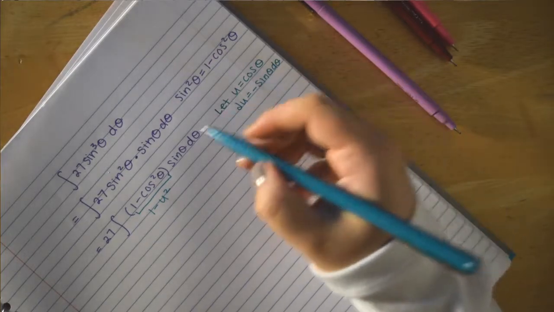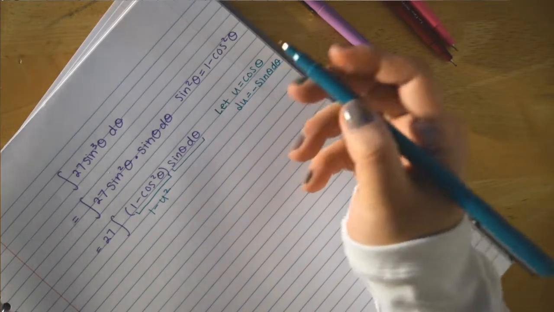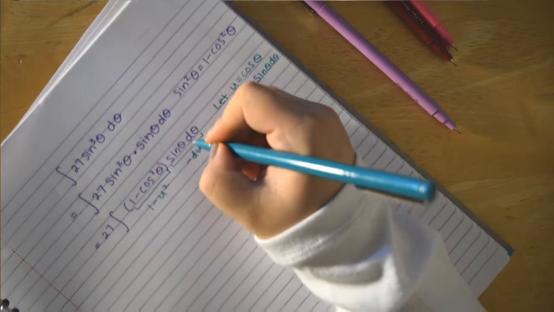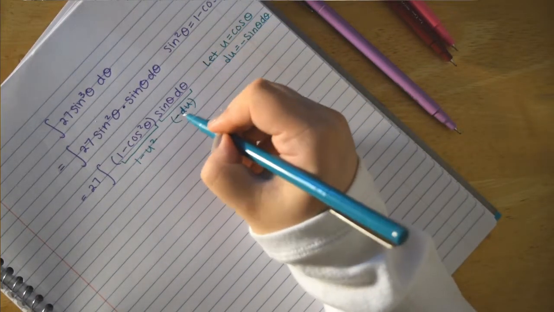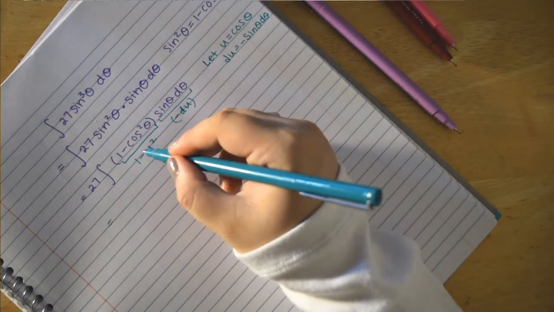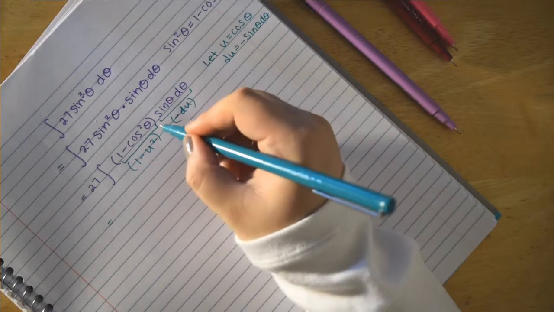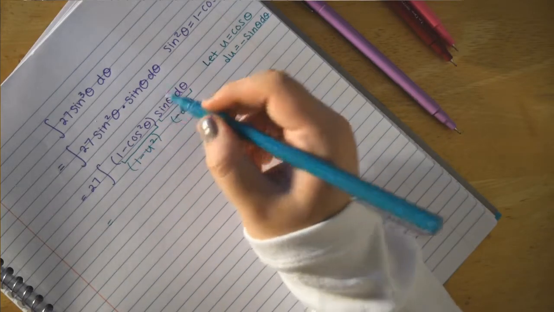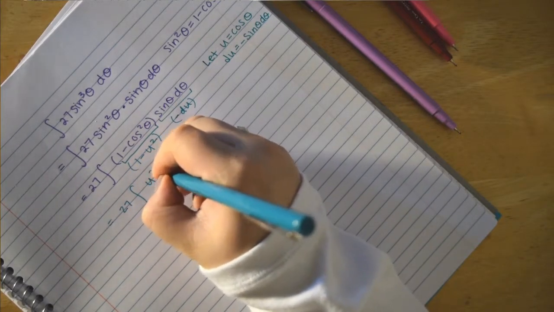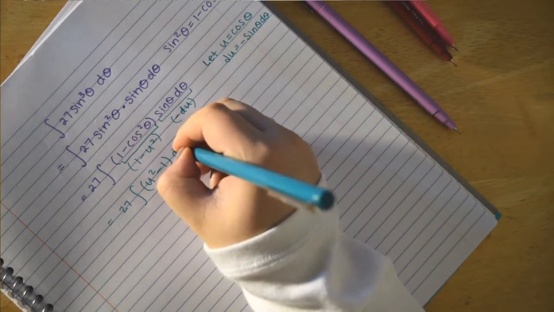And since I have a sine theta d theta, that's basically negative du. So this negative, I'm just going to plop here and flip the order. Negative 1 minus u squared is negative 1 plus u squared, so u squared minus 1. So the integral of u squared minus 1 du.